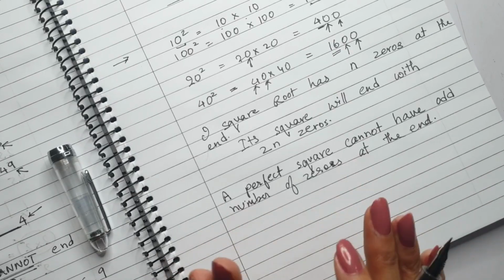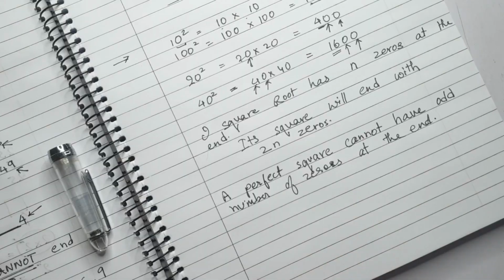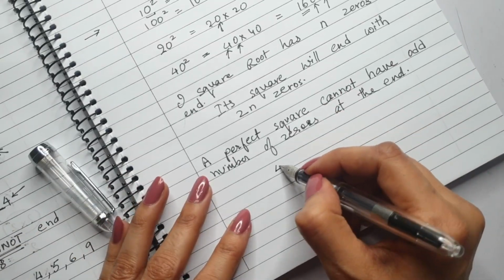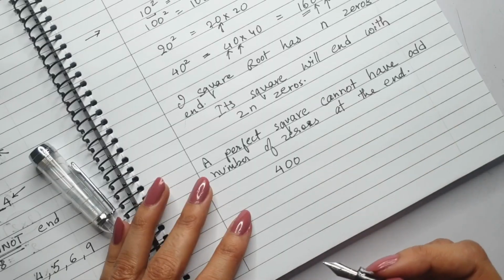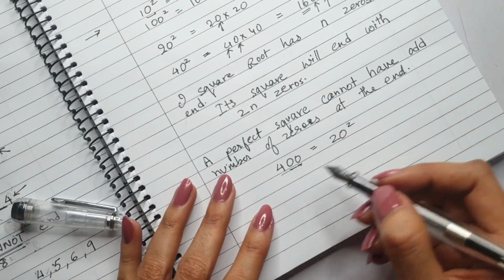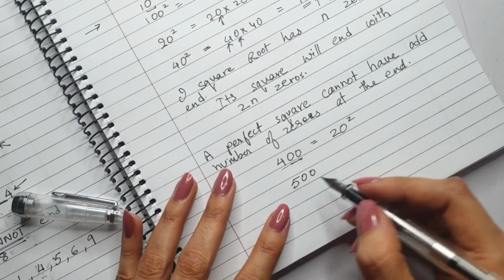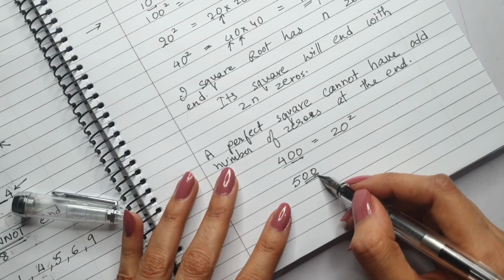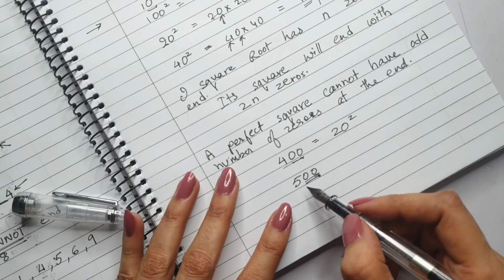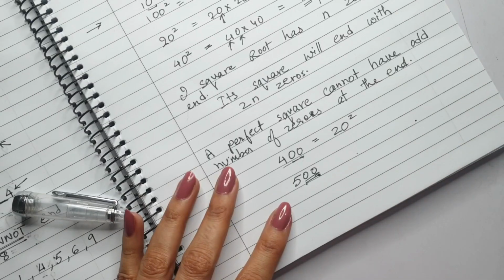And once again, it does not mean that if it does have an even number of zeros, it is definitely a square number, right? So you know that 400 is a square number. It's the square of 20. But if I say 500, this has 2 zeros. But 500 is not a perfect square, right? You cannot find a number which when you multiply by itself, you get 500. Okay?